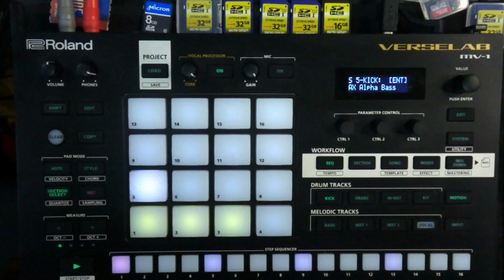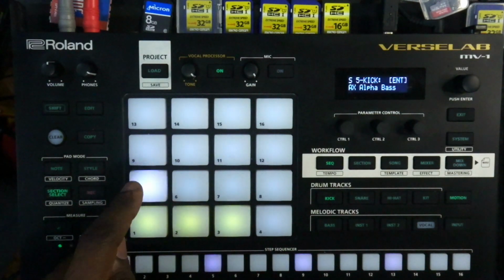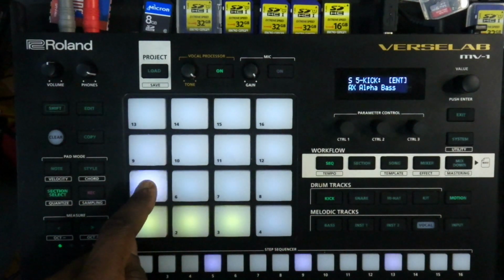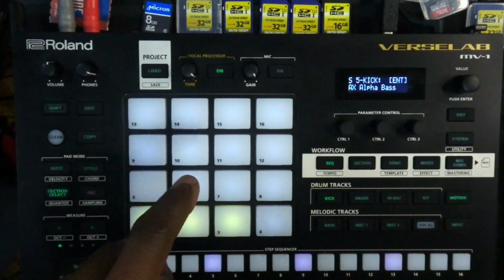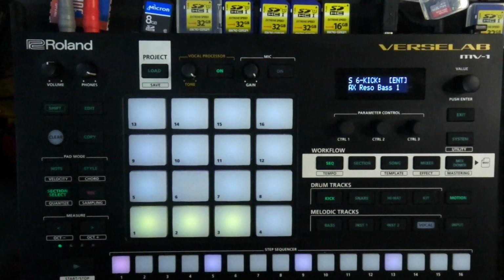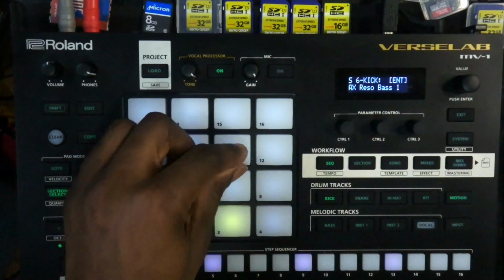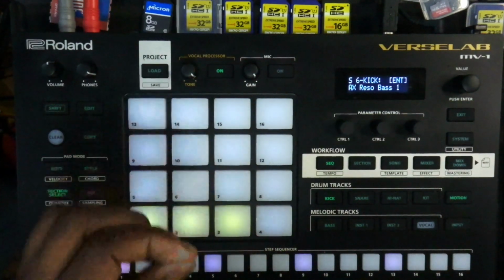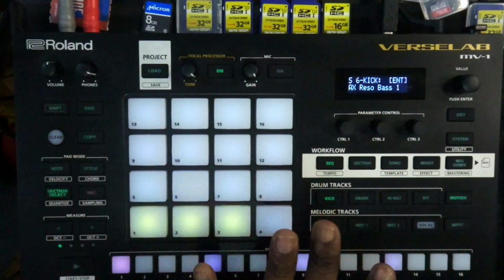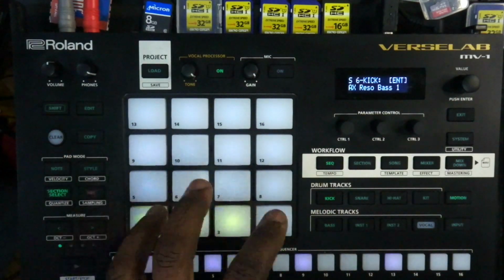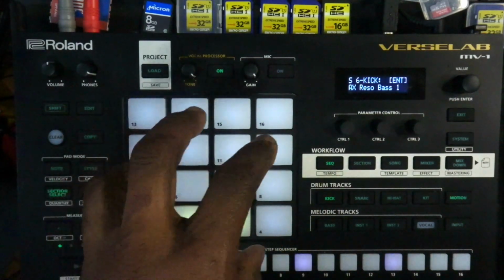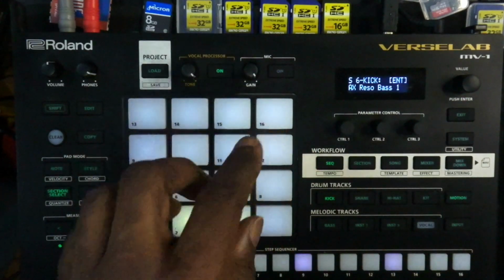Now I have 2 sections, and I have a different bass sound on each section. So 5 has AX alpha bass, and 6 has AX reso bass 1. So you can create a whole different sound palette for each and every section there.